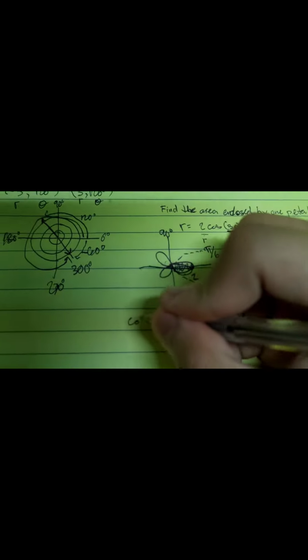Basically, cosine squared theta equals 1/2 times 1 plus cosine 2 theta.